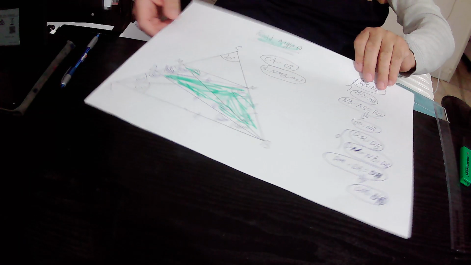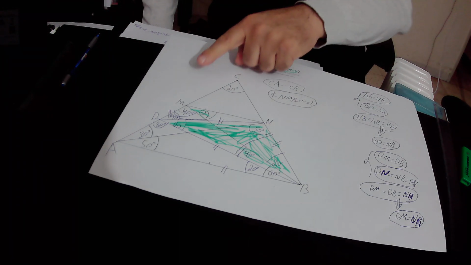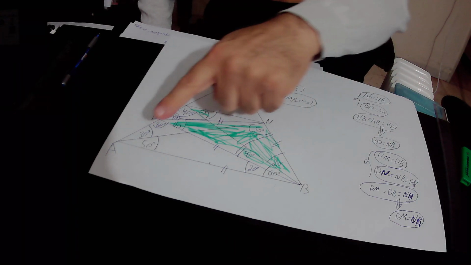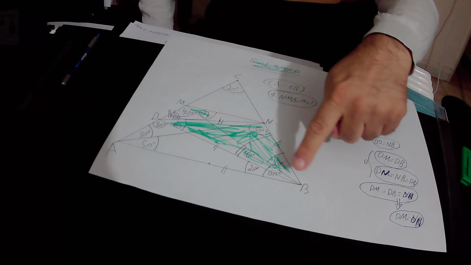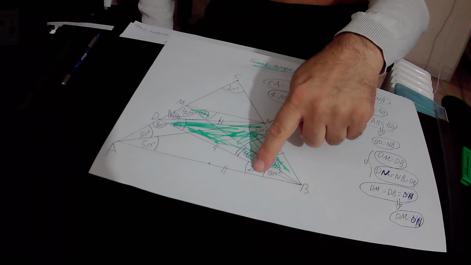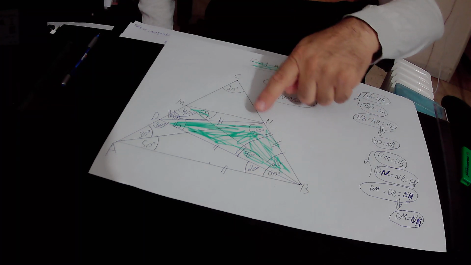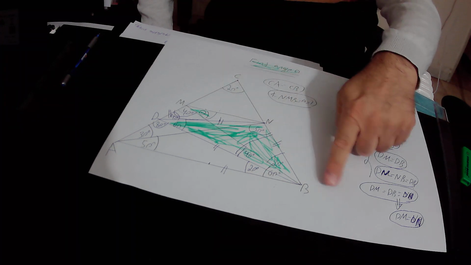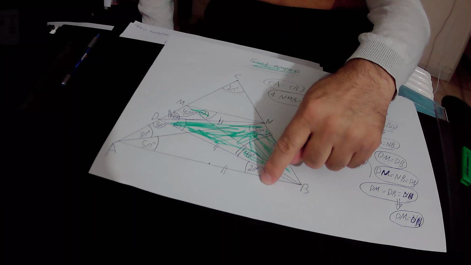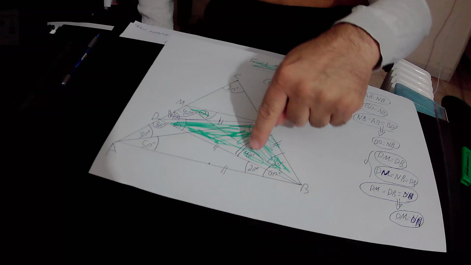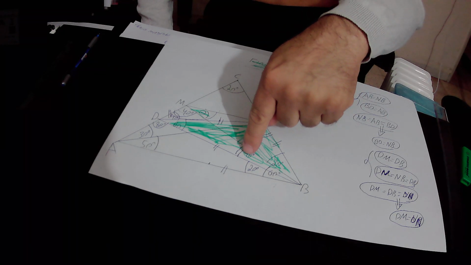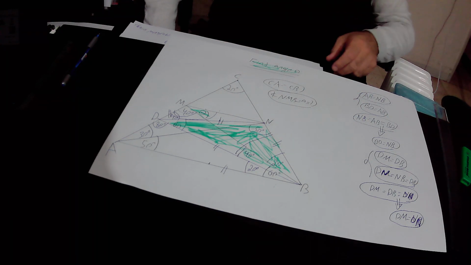Then it is very easy to see from the drawing that the big angle MBA that is equal to 60 degrees in size minus the small angle DBA that is equal to 20 degrees in size must be equal to the missing angle DBM. Again, the big angle MBA minus the small angle DBA must be equal to the missing angle MBD.